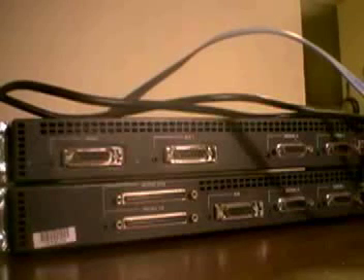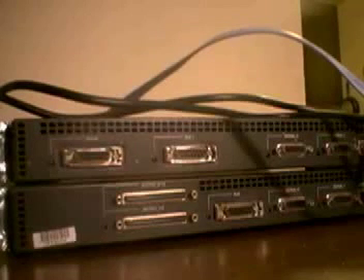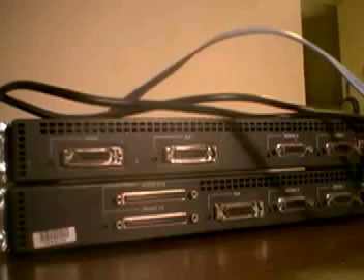This is Cisco Training 4. Today we're going to configure an Ethernet link between our two routers, and we're going to configure IP addresses on it so we can ping each other.